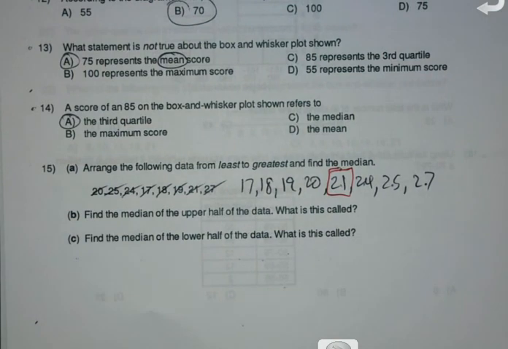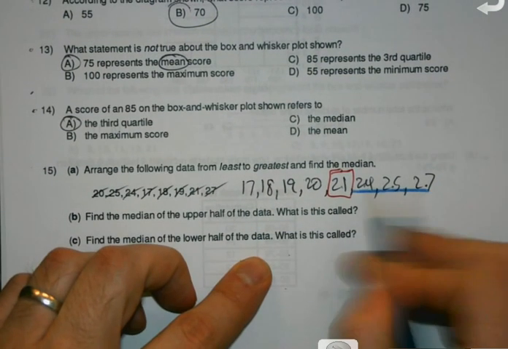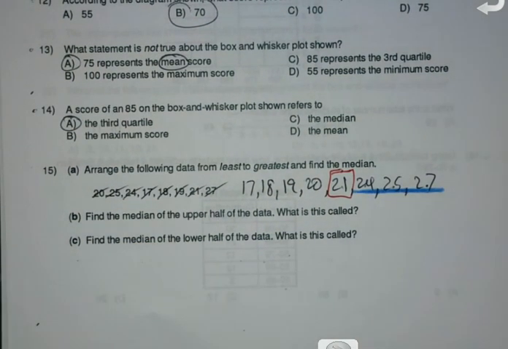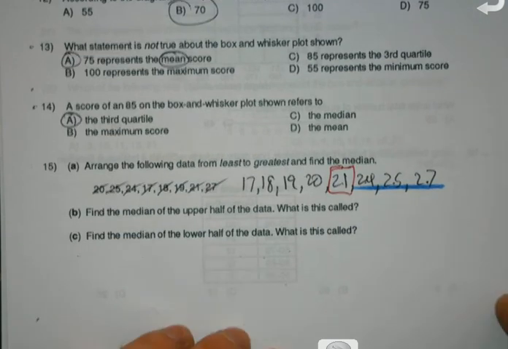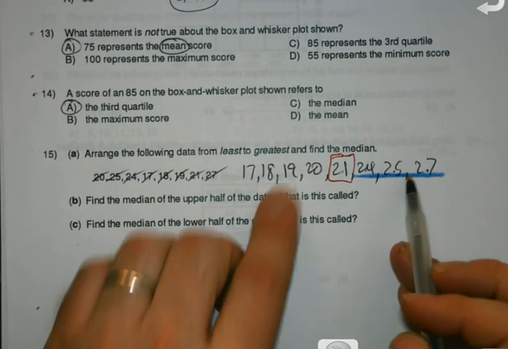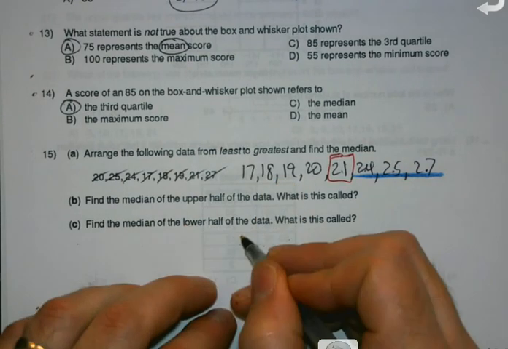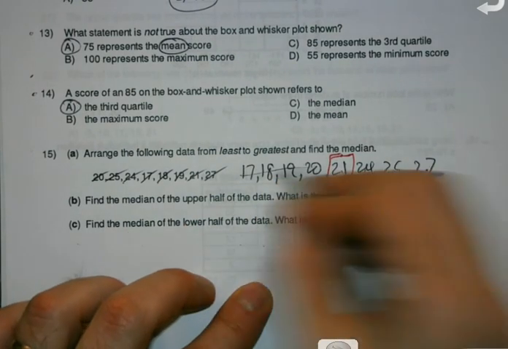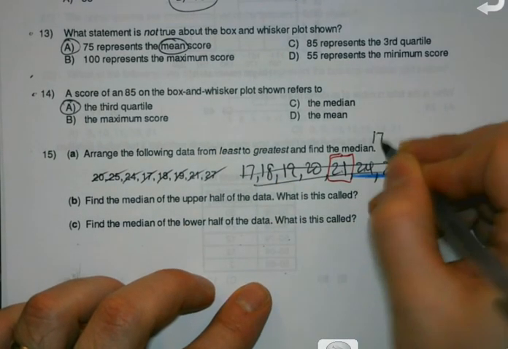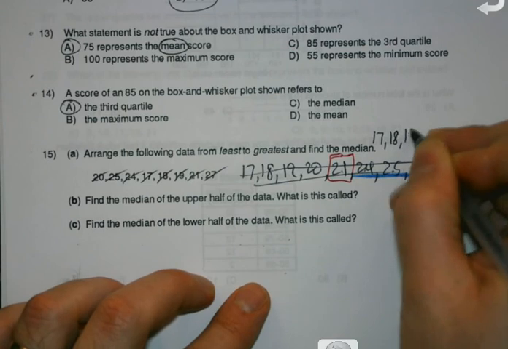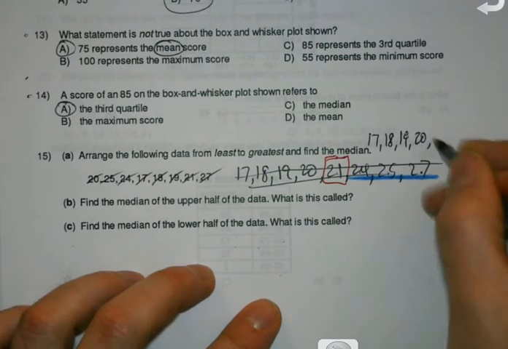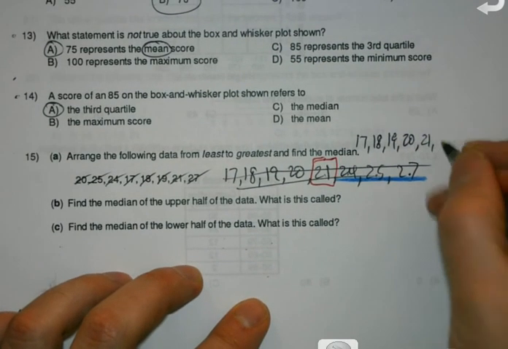Find the median of the upper half of the data. This isn't going to be too bad. Wait a minute. What did I just do? Can somebody tell me what silly thing I just did? No. 20 and a half. Yeah, how many numbers are on each side? Hardy, you goofball. All right. Am I allowed to say here, I was just checking to see if you were paying attention? No.